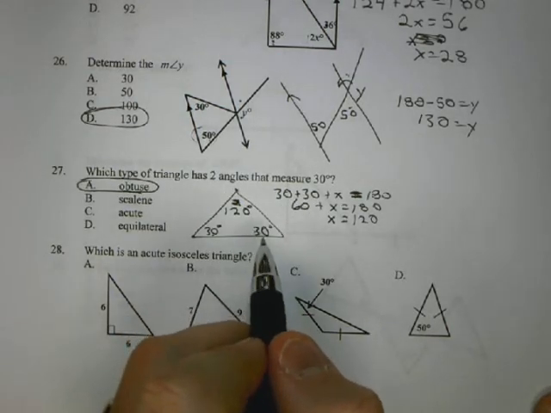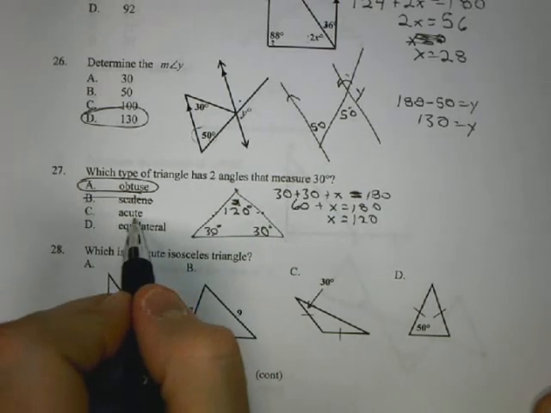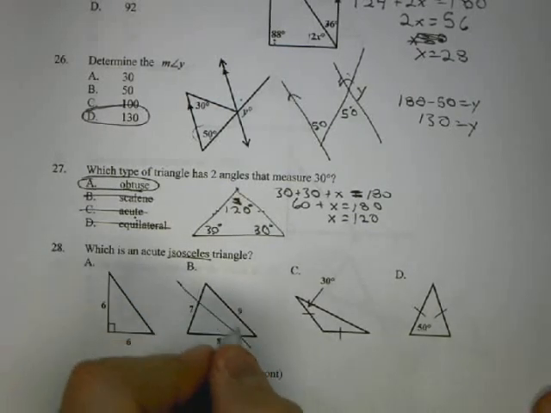So what's it going to be? Obtuse? Well, obtuse means I have an angle greater than 90. 120 is certainly greater than 90. So I'm going to go with A. Now B is scalene. That means that all sides of the triangle are different lengths. Even though we have angles here, we can make the assumption that since I have 30 and 30 here, it's actually an isosceles triangle because these opposite sides would be the same. Not going to be scalene. Certainly not acute if I have a 120 degree angle. And it's not equilateral because not all of the angles are the same, or 60 degrees, which would make all the sides the same.